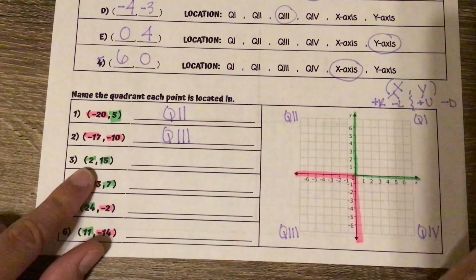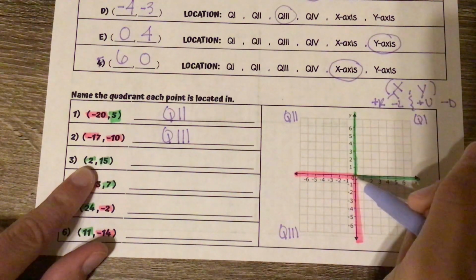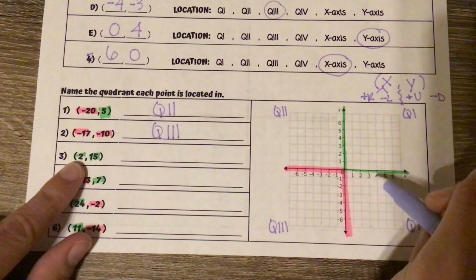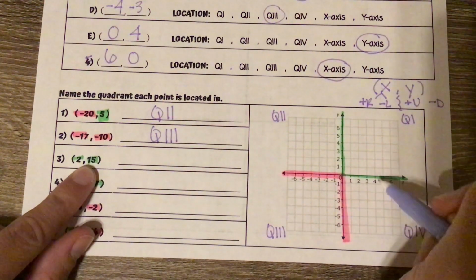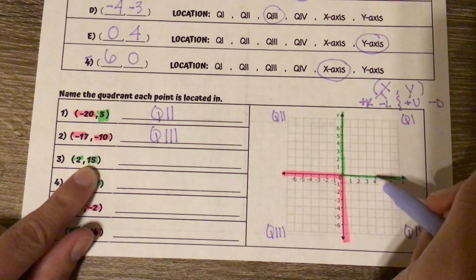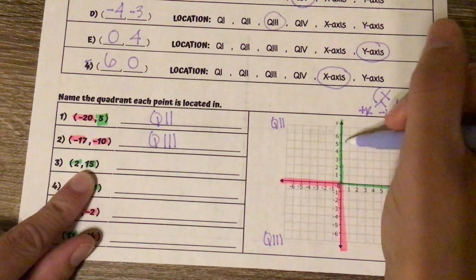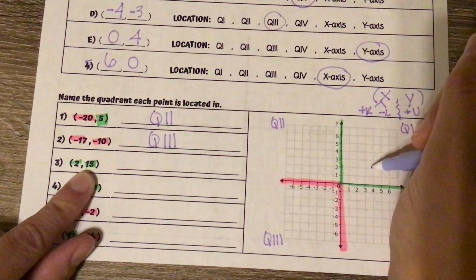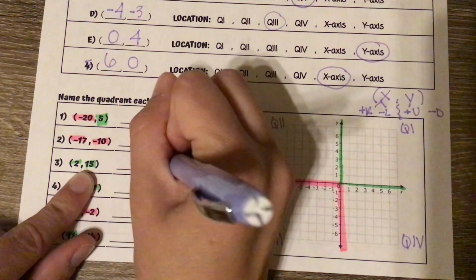Next one, 2. So that first one tells us right or left. 2 is positive. Positive goes to the right. And then the next one tells us up or down. Positive tells us up. So we're going up, which makes sense. This quadrant has them in both green, right and up. This is quadrant 1.